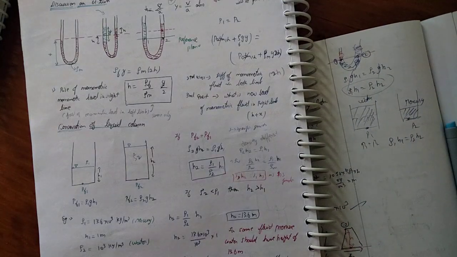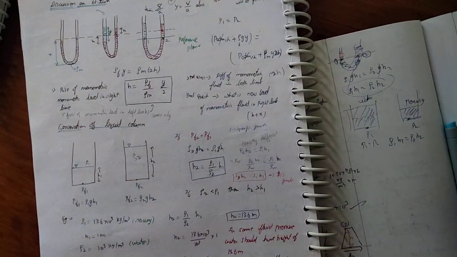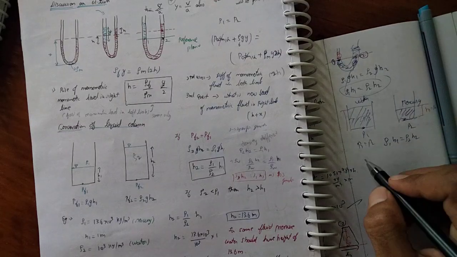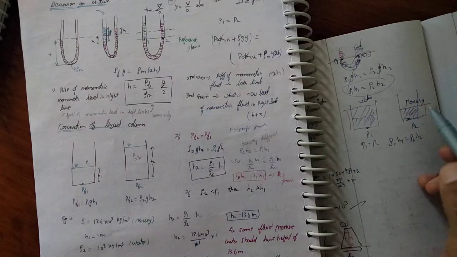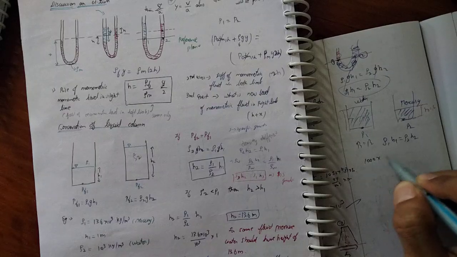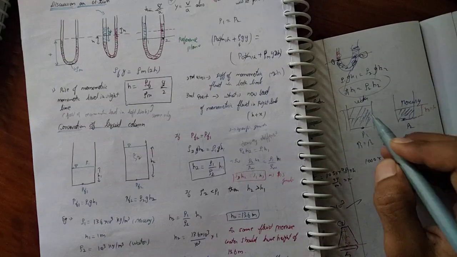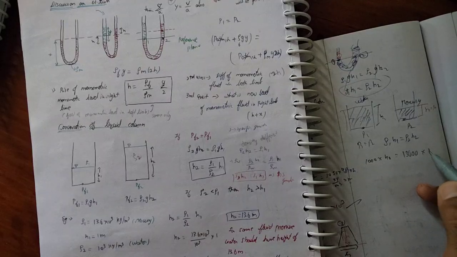Suppose, guys, in a best case scenario, the height of mercury is just 1 meter. You just calculate the height of the water. For mercury we just fill about 1 meter. Density of water 1000 into height h1 equals 13600 into h2, which is 1 meter.